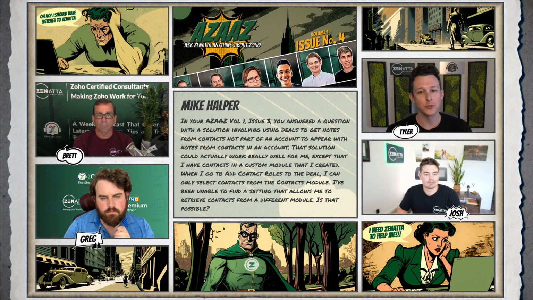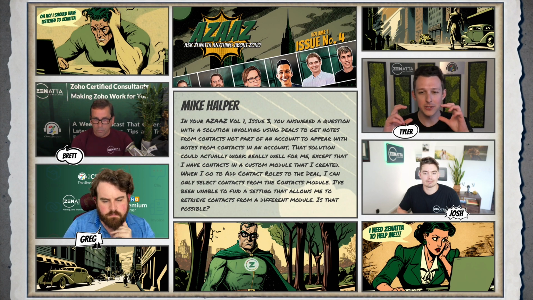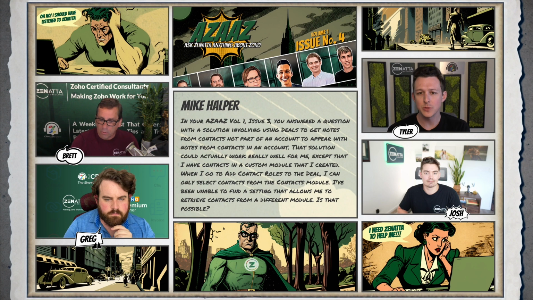That primary module. But there's nothing to say that you couldn't create your own version of that contact roles. You would create what we would call a linking module. It's basically a record that has a lookup on both sides, right? So on one side, it would be looking up the deal. On the other side, it would be looking up to your custom module where you have these contacts saved. And then you could just add those from within your deal.